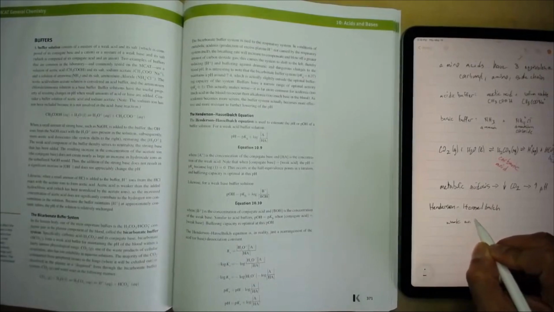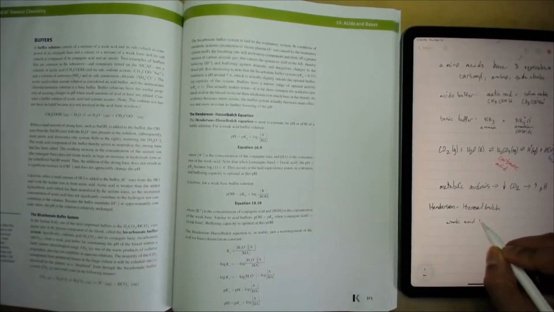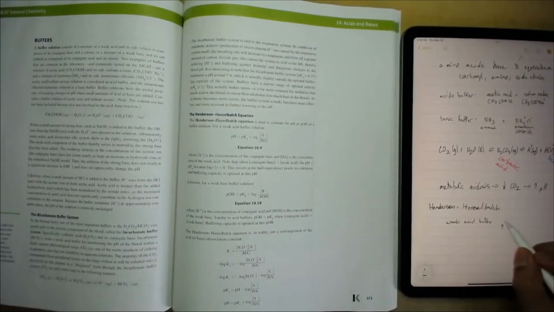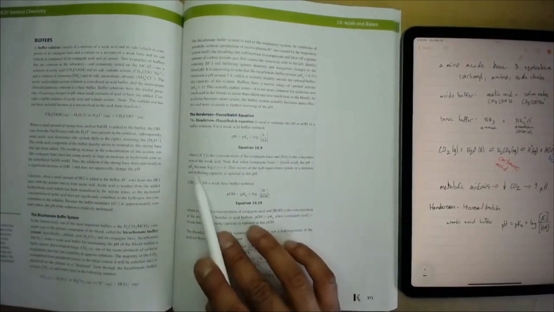Weak acid buffer: pH equals pKa plus log of A-, which is the conjugate base, over HA, which is a weak acid, where A- is the concentration of the conjugate base and HA is the concentration of the weak acid.